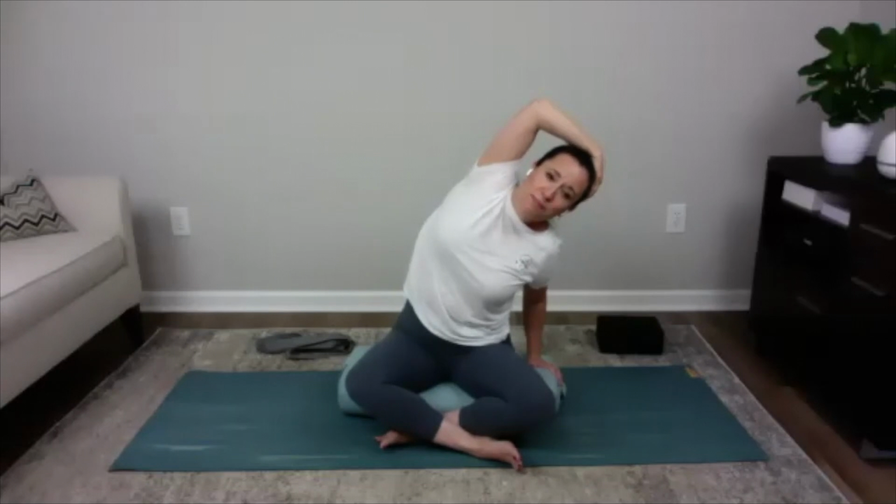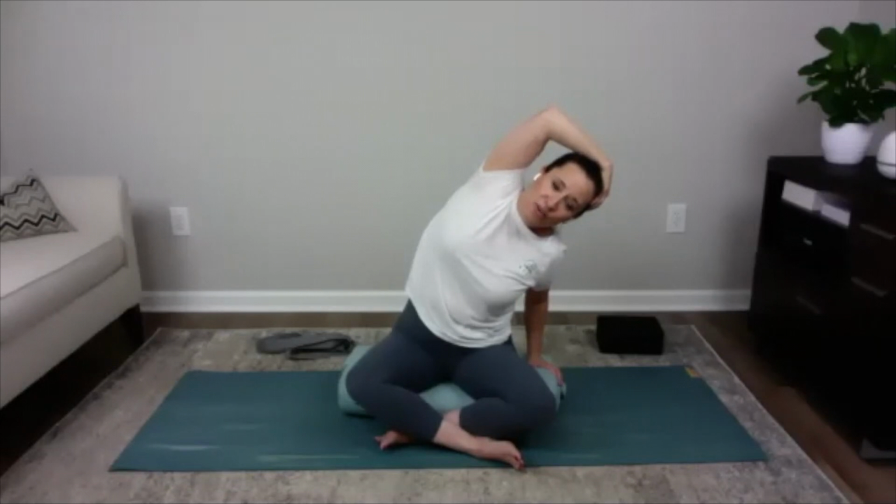Let's do those 2 deep diaphragmatic breaths right here. So deep inhale into your belly. 3, 2, 1, and then exhale. 5, 4, 3, 2, 1. Deep inhale into the belly. 3, 2, 1. Exhaling. 5, 4, 3, 2, 1. Inhale, lifting back up, and then exhale, dropping that right arm down.